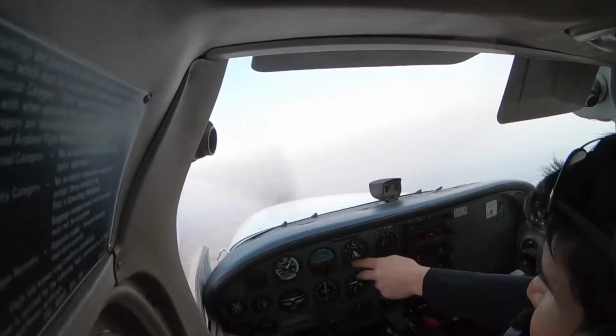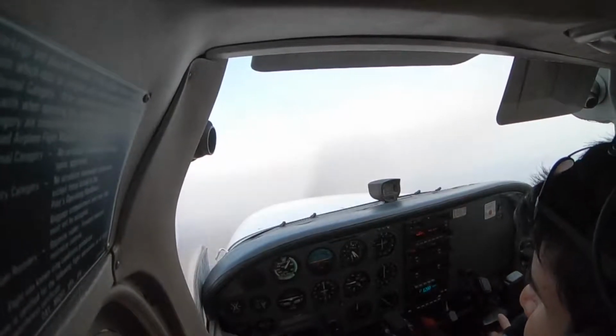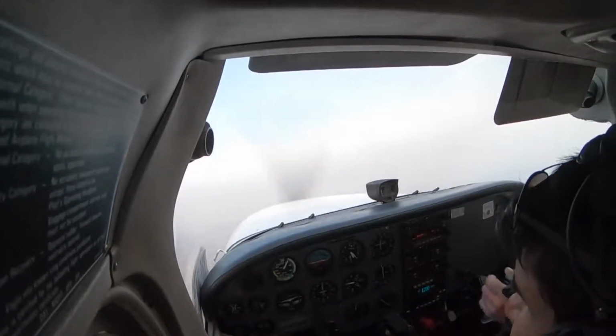There you go. And then, you remember where the stall horn came on yesterday? It was right at about 40 knots with the flaps down, right?